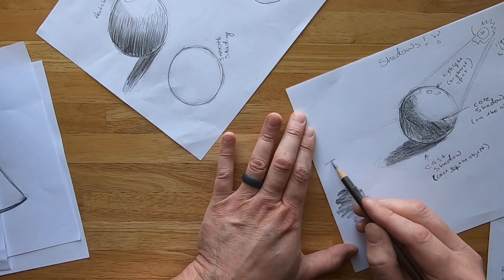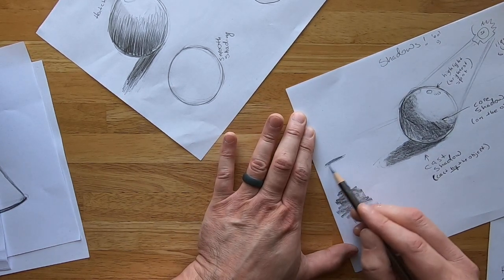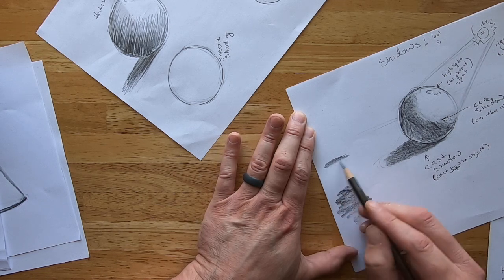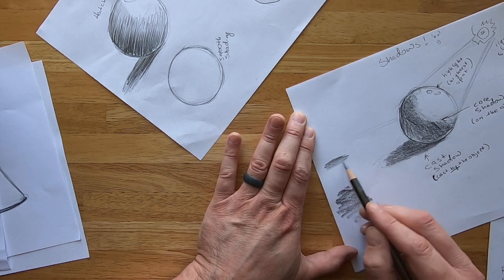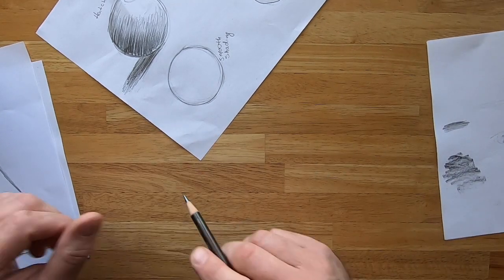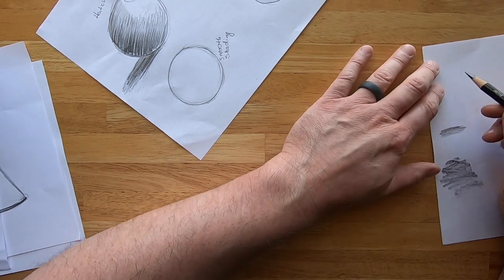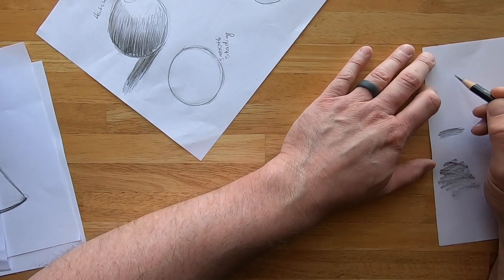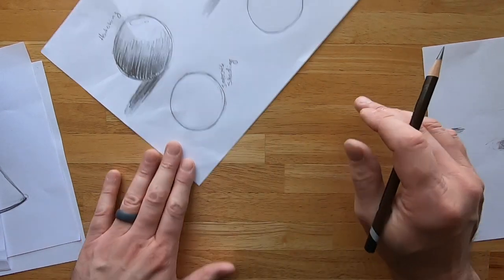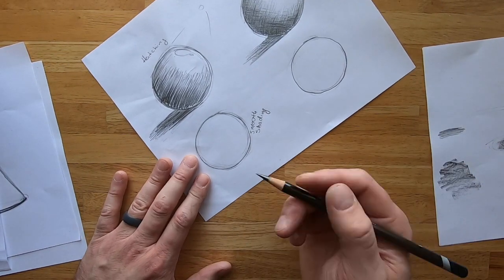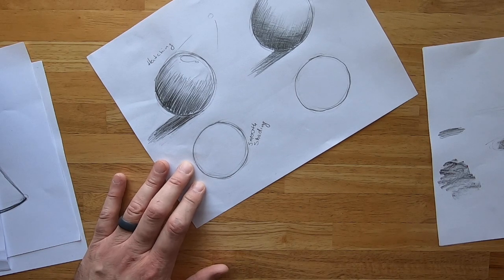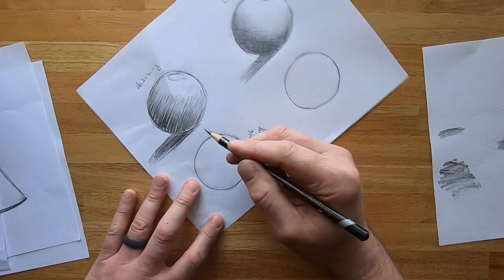I'm going to try to do it like this and use just the edge of my pencil and use varying pressure. That's how I'm going to do it today. But you can use it however you want. Other people will draw very heavy and then smudge with their finger. That's cool too, but it's very messy. So however you feel like you want to do it is fine.